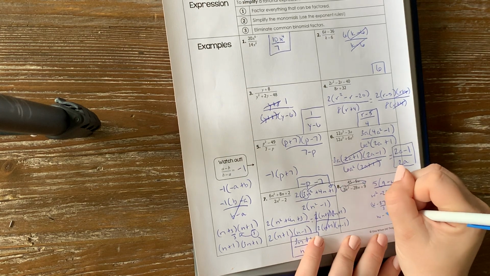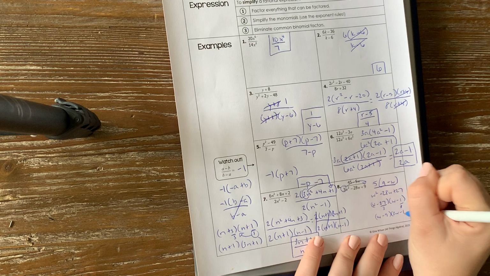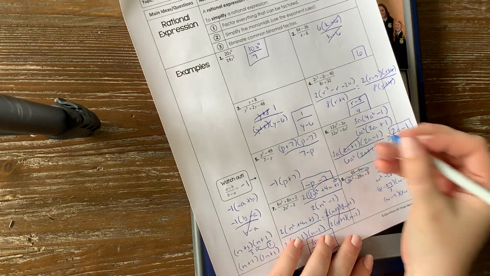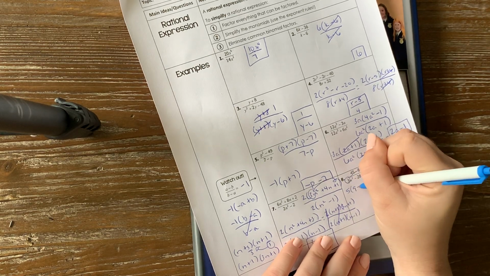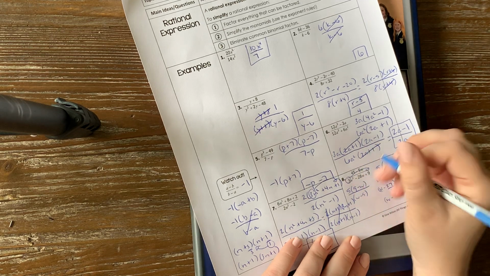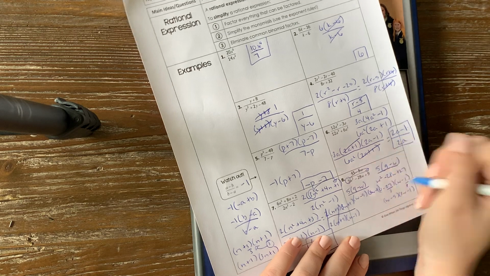So that gives you w minus 9, and this turns into 3w minus 1. Okay, so to simplify this, I'm just going to rewrite it. So we have 5 times (9 minus w), and it's over (w minus 9) times (3w minus 1).